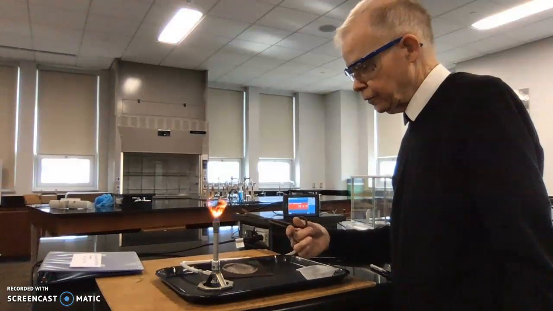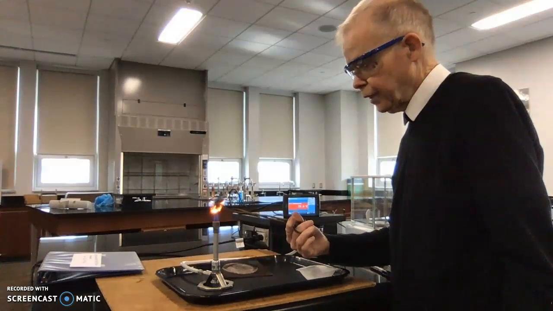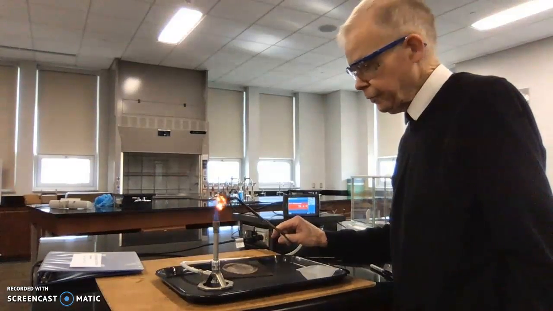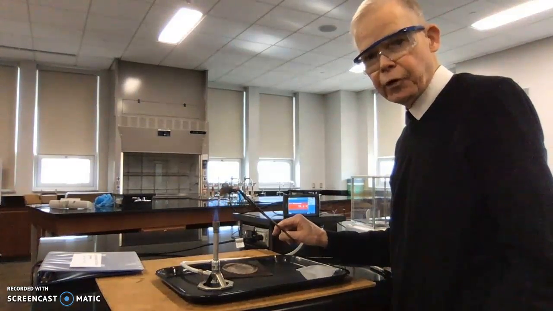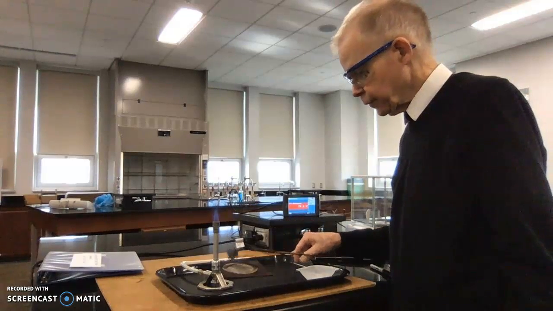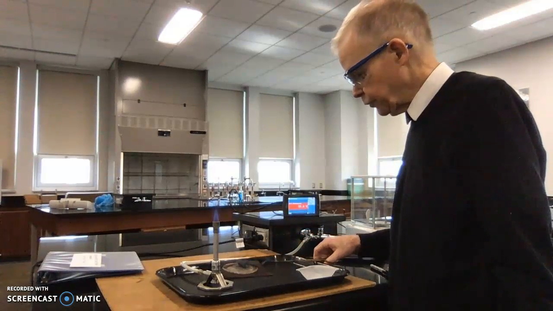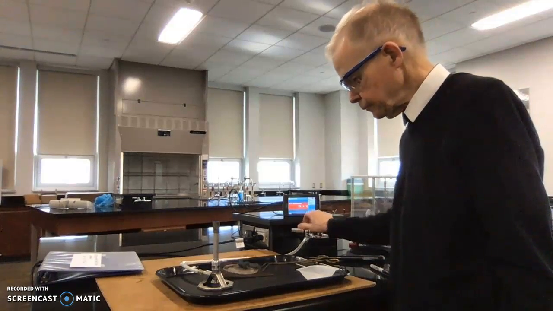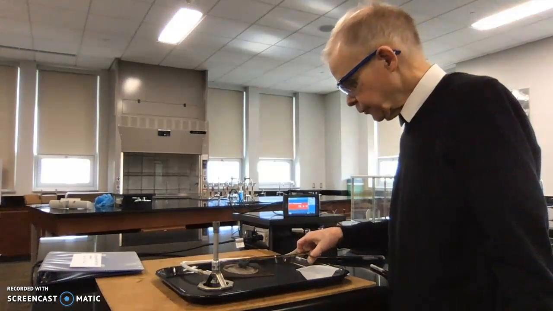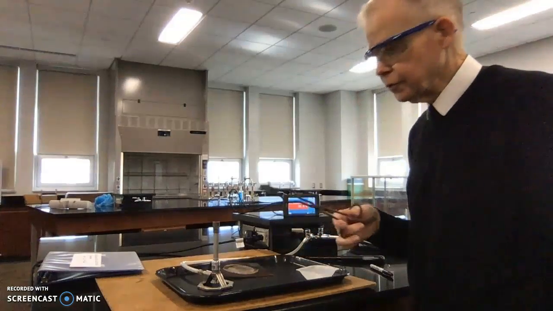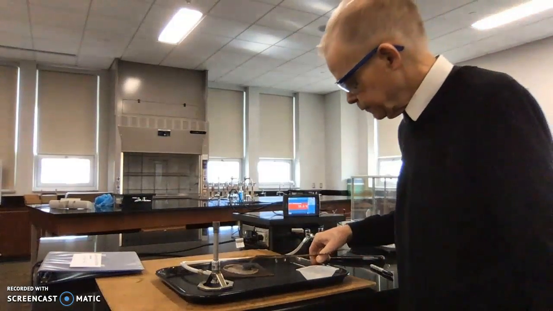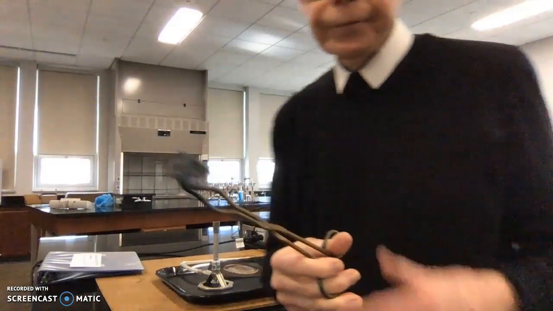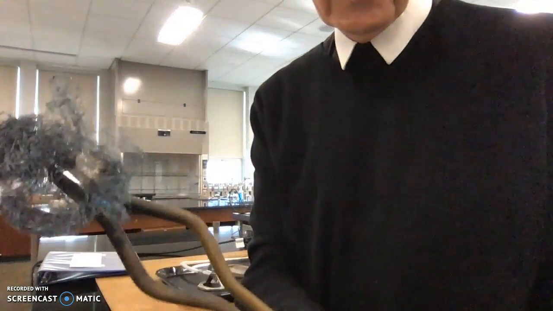What I'm going to do, though, is do that reaction for you again, but this time I'm going to do some weighing of the materials. So let me get you a sample of what I'm going to do here. I'm going to turn off the burner. Let's first of all take a look at the steel wool. It's fairly cool at this point, but let me hold that up.